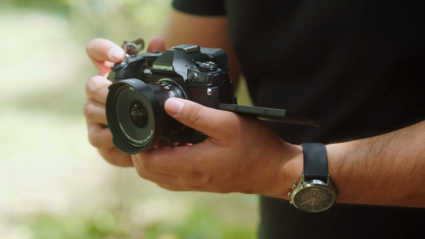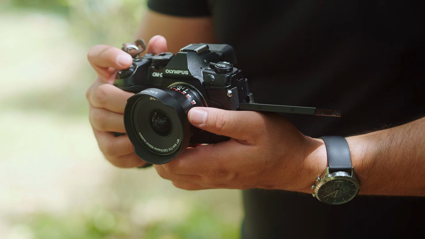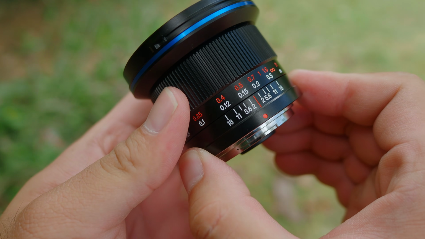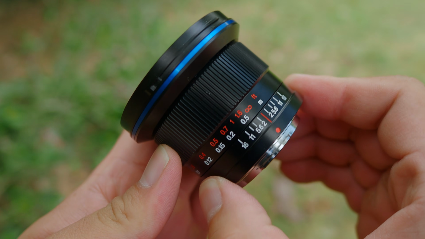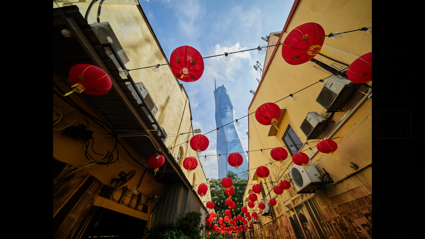So for this particular LAOWA lens, there is only one control on the lens. It is the manual focusing. The manual focusing ring is smooth. I have no issue using it. Overall, the using experience has always been very positive.